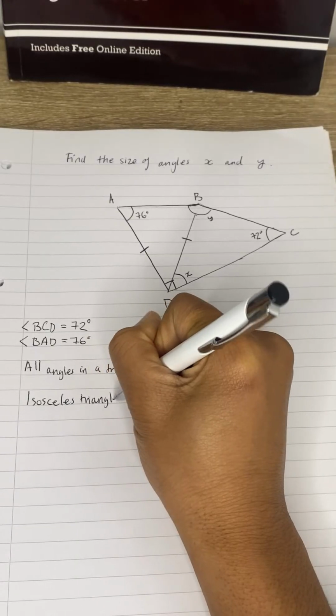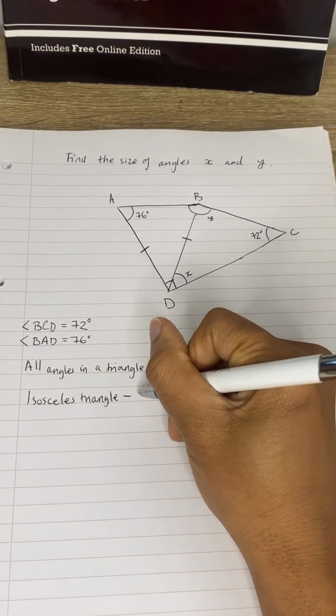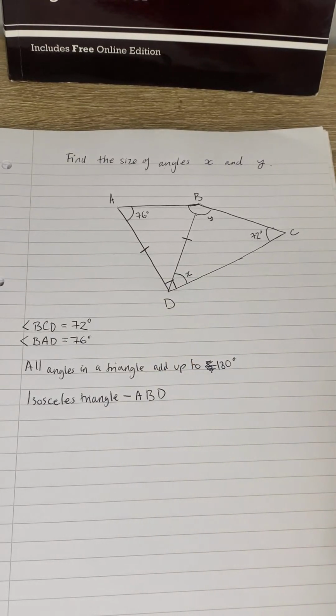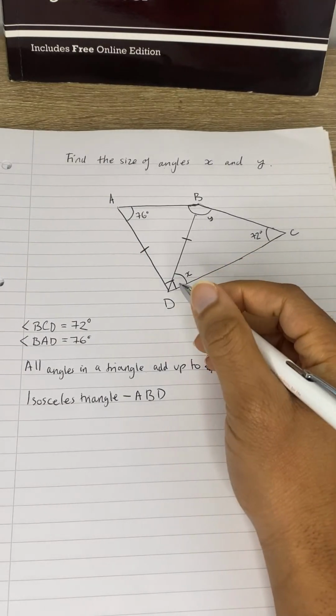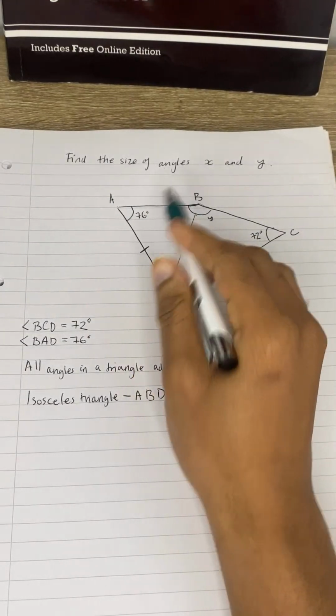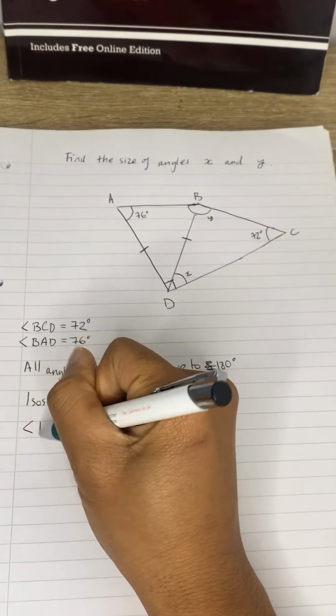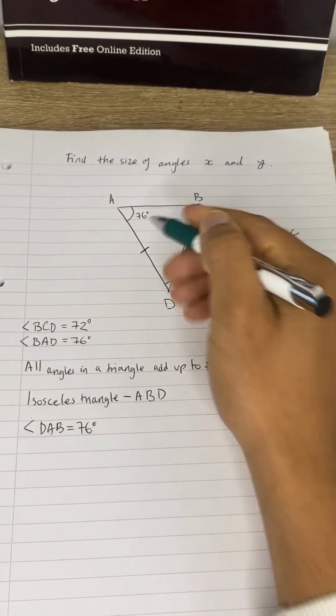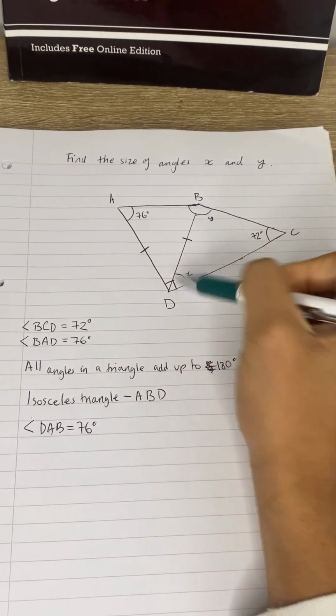All right, so we're going to write it down. We know that triangle ABD is an isosceles triangle, which means two of the sides are the same. So that tells us that if angle DAB is 76 degrees, then angle ABD is also 76.